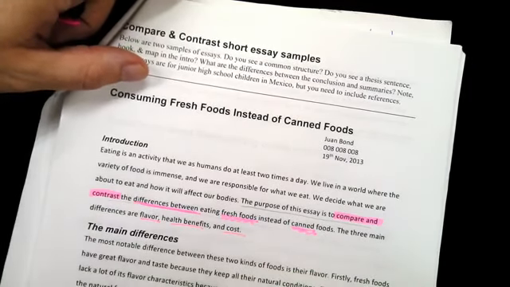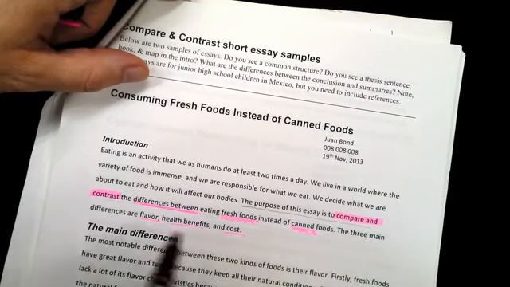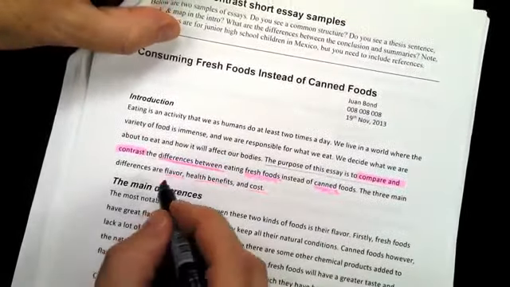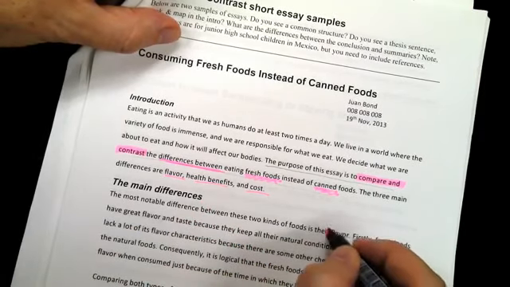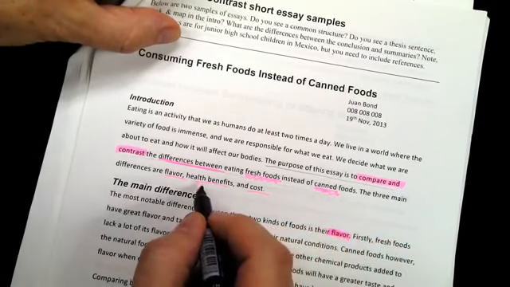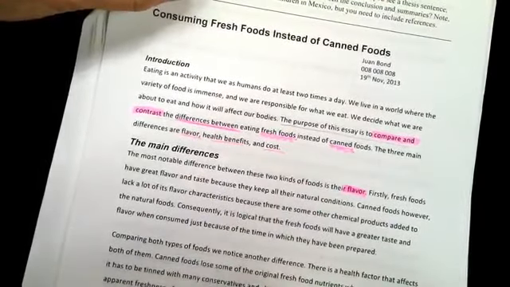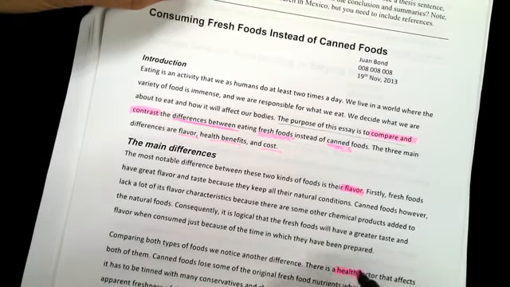So now this is the map of the article. So the map, number 1, flavor. So this is the flavor. Number 2, health benefits. Here, health, in this paragraph.